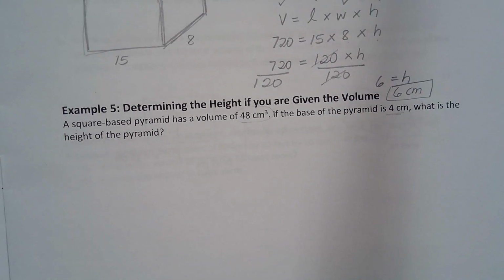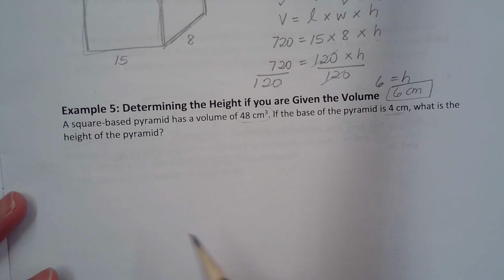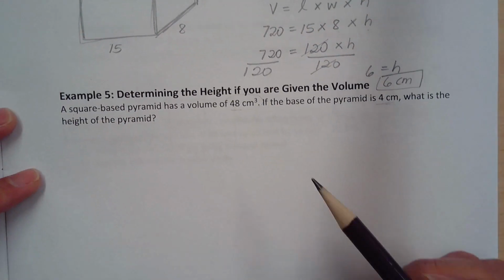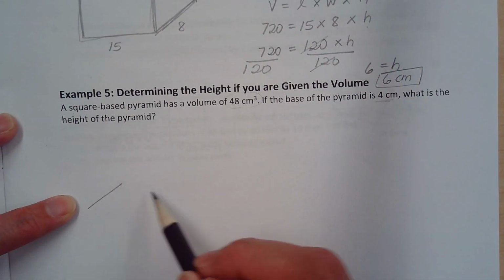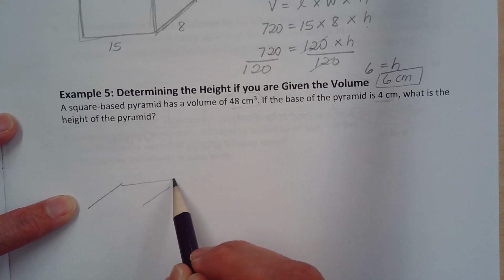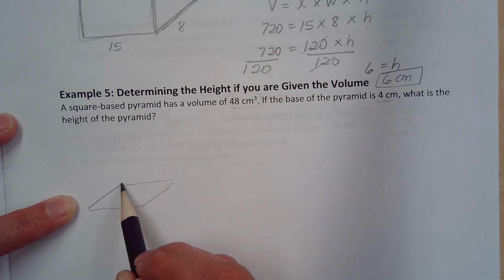Sometimes it's a good idea to draw the picture, okay? Because when we see the picture, we have a visual, it makes it easier to solve. So, a square-based pyramid, how do you draw a square-based pyramid? I'm going to try to do the same thing. I'm going to try to do the square.